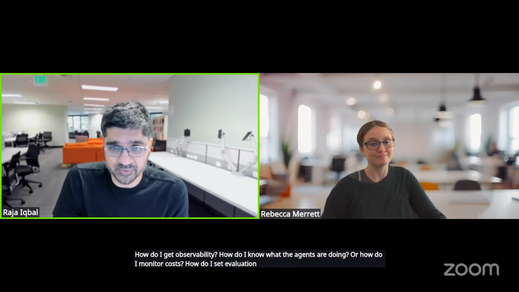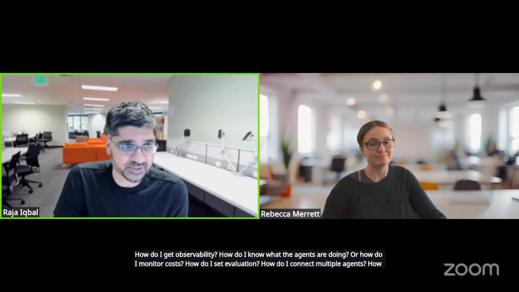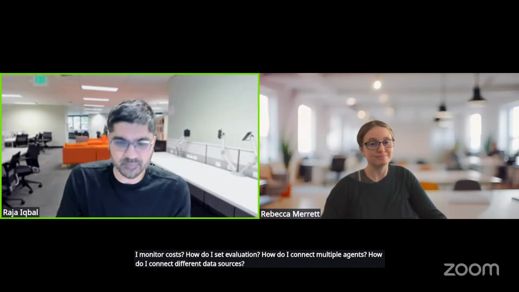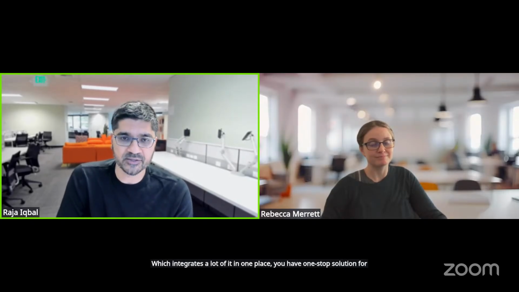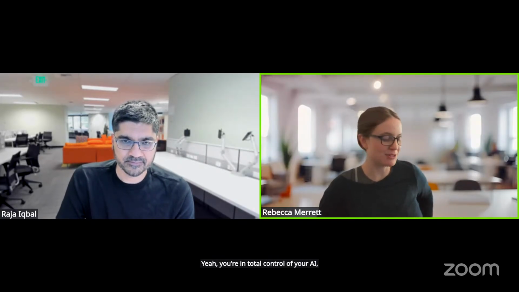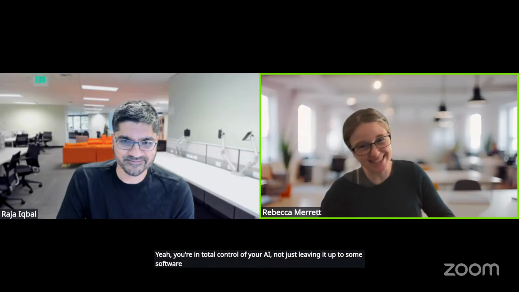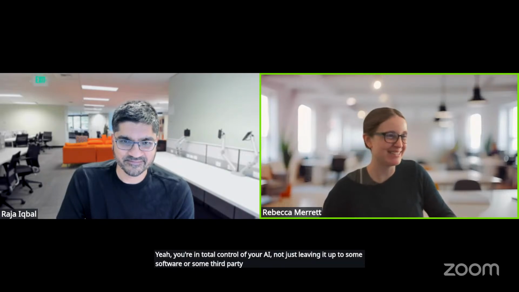How do I connect multiple agents? How do I connect different data sources? So Agento is this complete end-to-end product, which integrates a lot of it in one place. You have a one-stop solution for building agents or AI assistants. You're in total control of your AI, not just leaving it up to some software or some third-party provider.